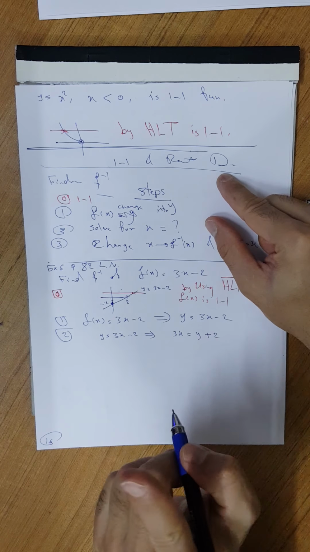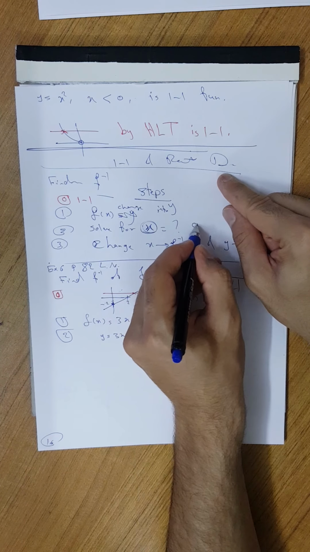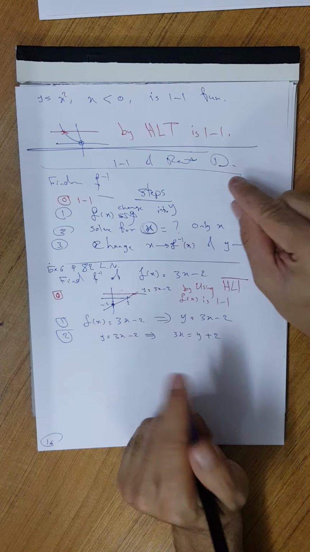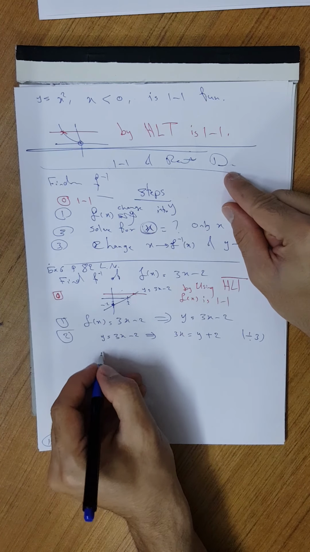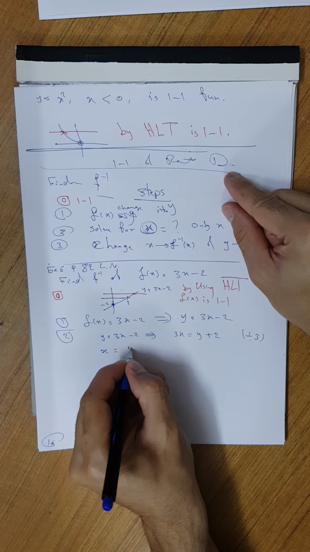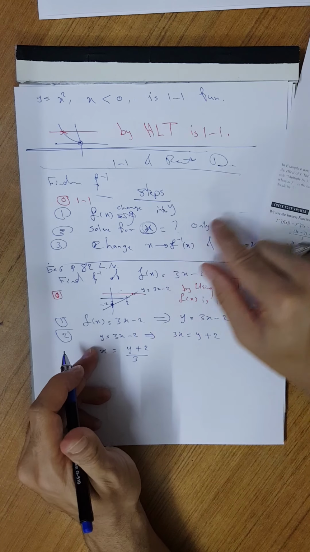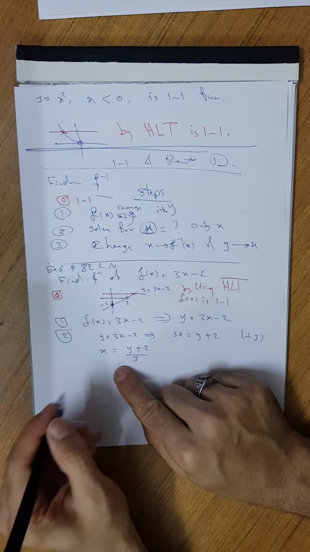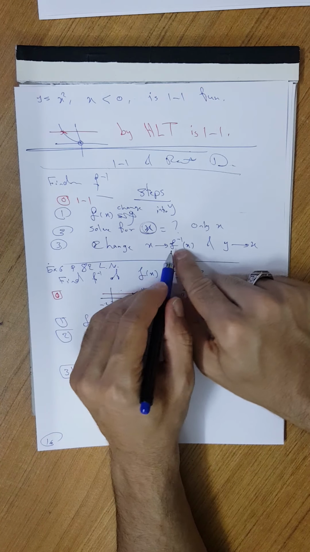Now, because I want just only x, we should divide both sides of the equation by 3. So I get x equals y plus 2 over 3. Now I've solved the equation for x. Number 3, I say change x to f inverse.